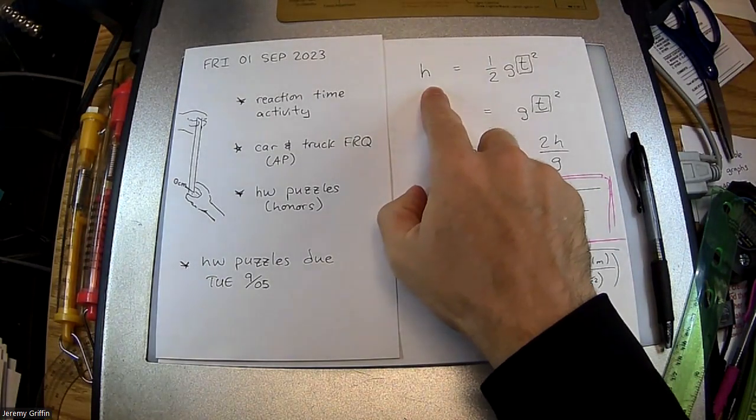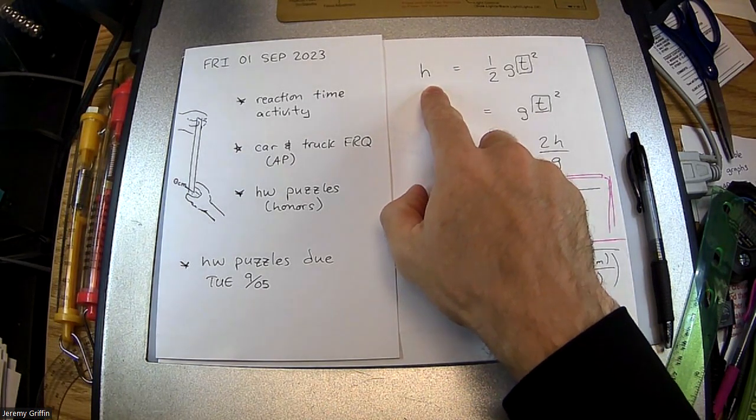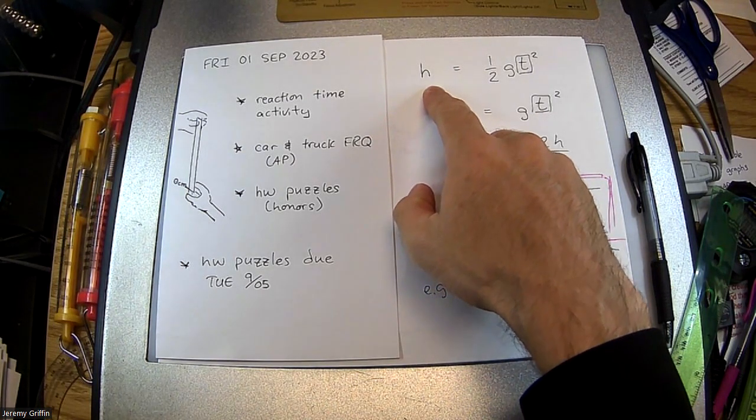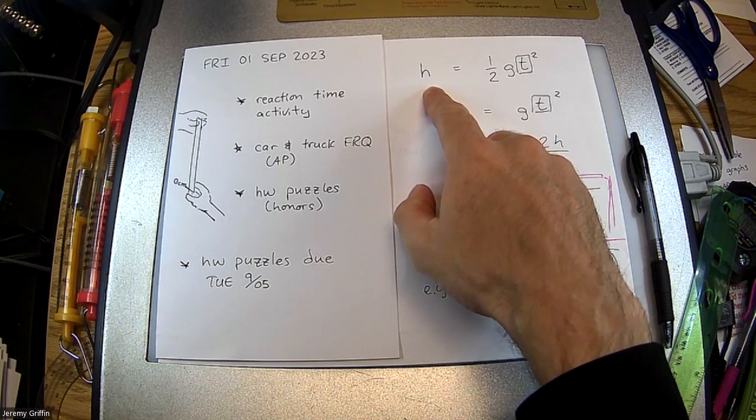So H is a special kind of displacement. I can just call it height or height change. G, the gravity field, is a special kind of acceleration. That's just due to gravity, the gravity field, right? And you're solving for this time.